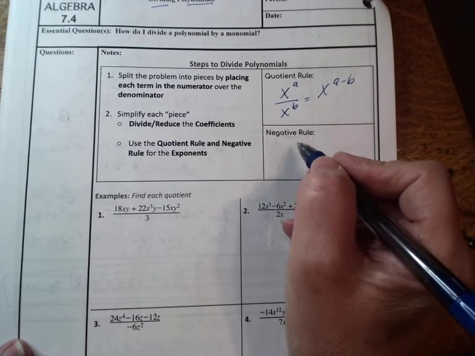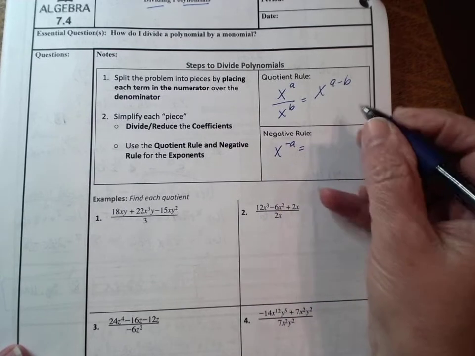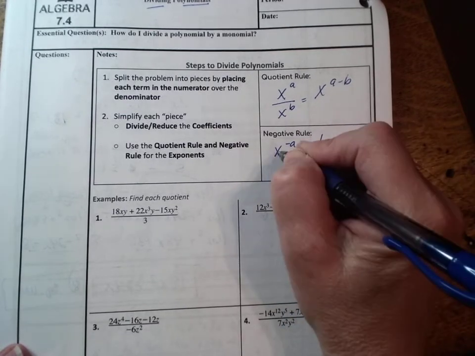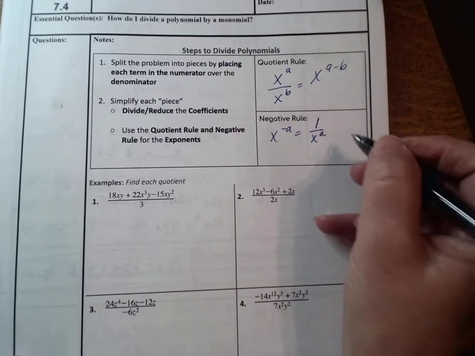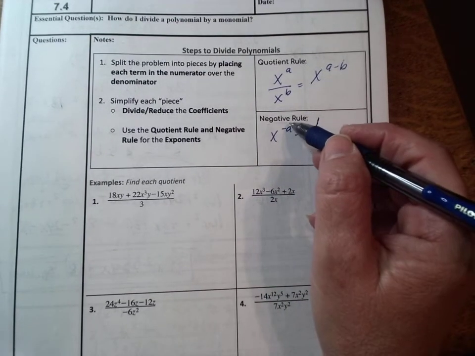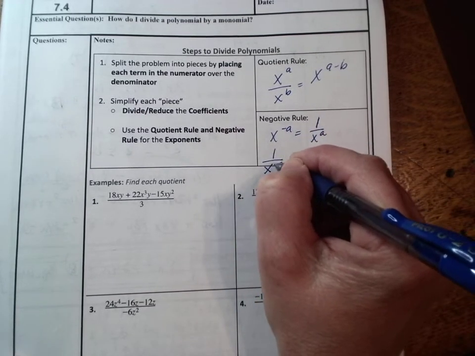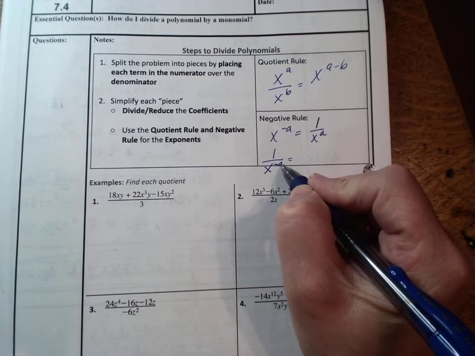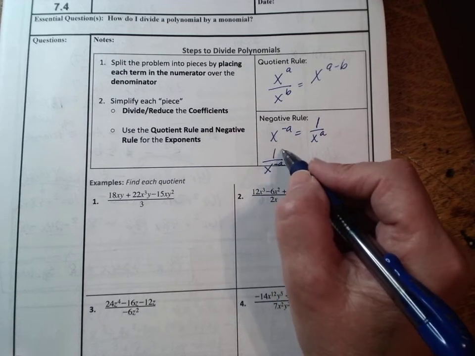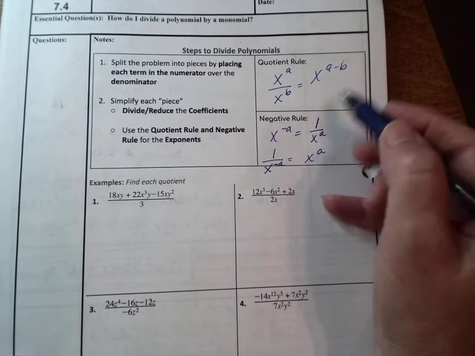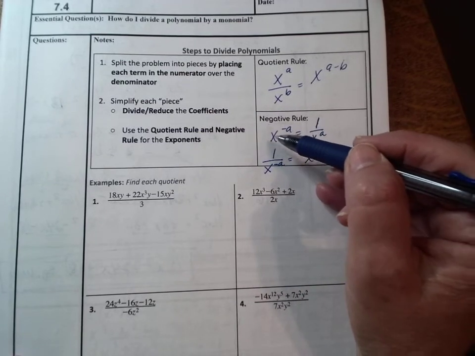Okay? Then remember the negative rule. Now the negative rule states when you have a negative exponent, it makes it the reciprocal of that base. So you're going to be 1 over x to the a power if you don't want a negative exponent. And if your exponent is in the denominator and it's negative, to remove that negative exponent, you just put it in the opposite location. If it's in the denominator, you're going to move that up to the numerator. If it's in the numerator, you're going to move it down to the denominator. A negative exponent does not make the base negative.